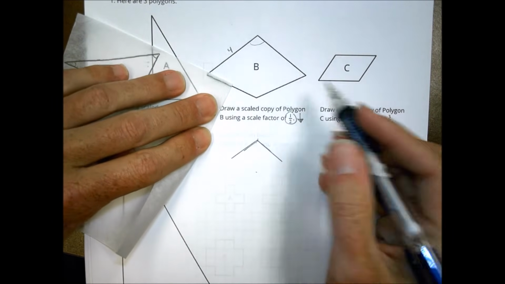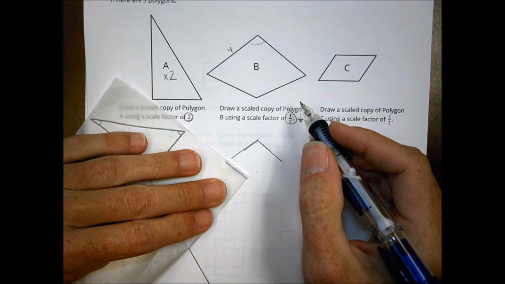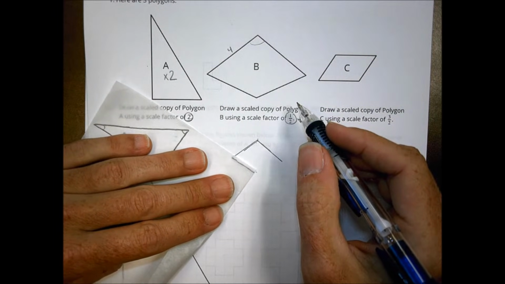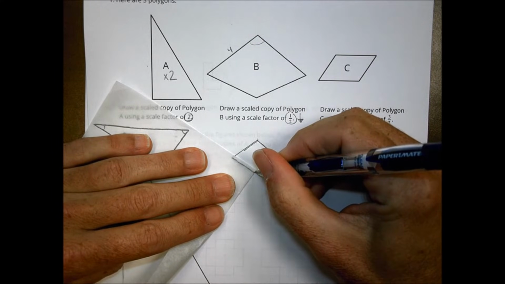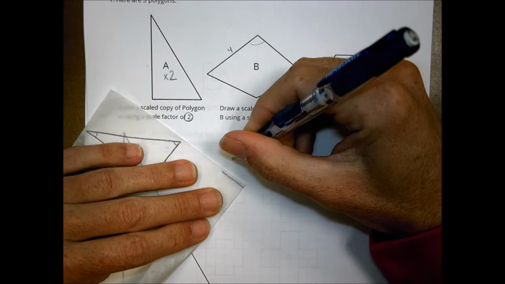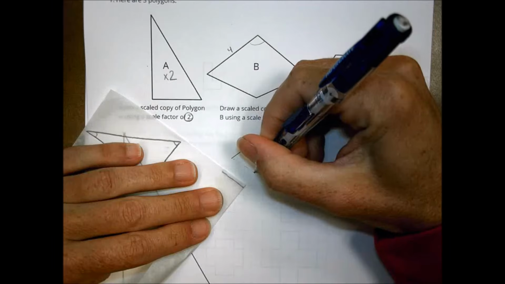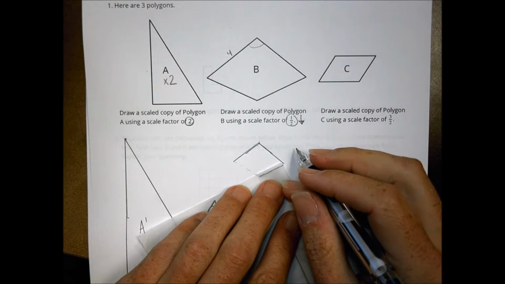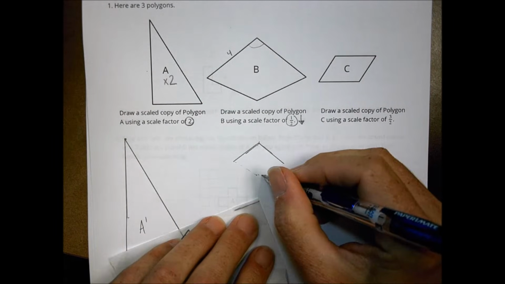Now I have half of that original length. So when I go to draw that line, I'd end up with something along this distance, which gets me pretty close down there, doesn't it? So I put a dot there, and my dot is about here. The same thing over here, it's about half again, so somewhere around here, and there's my dot again.